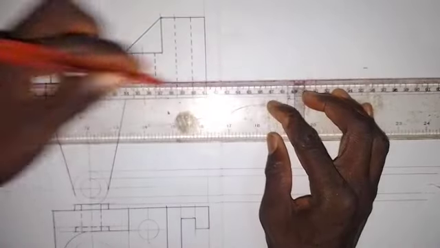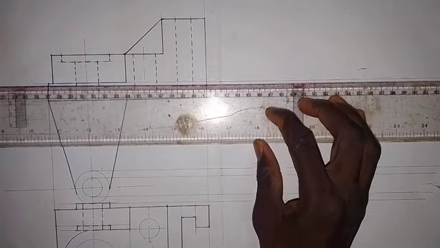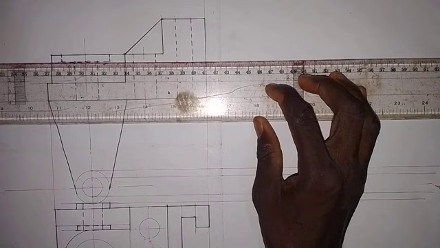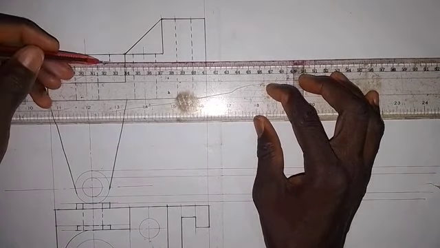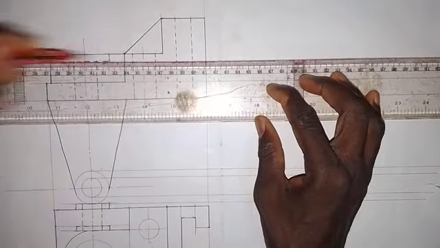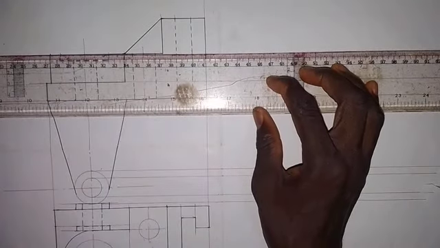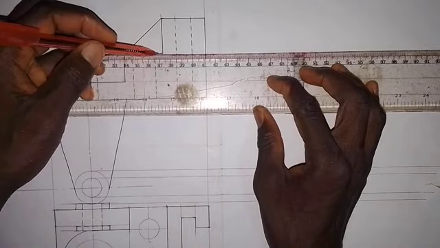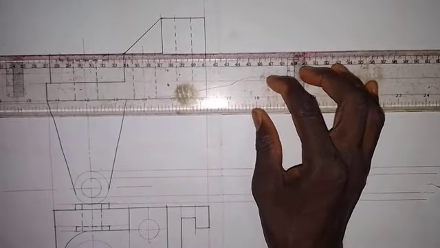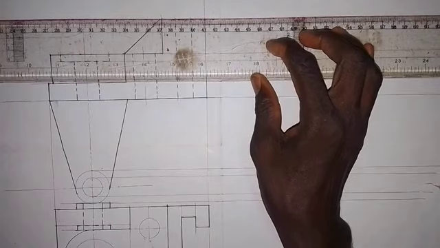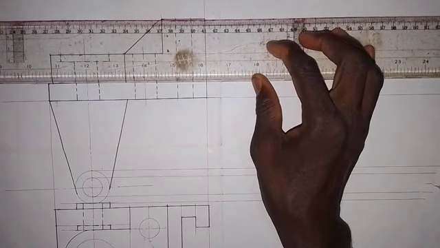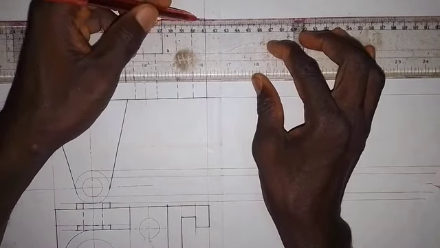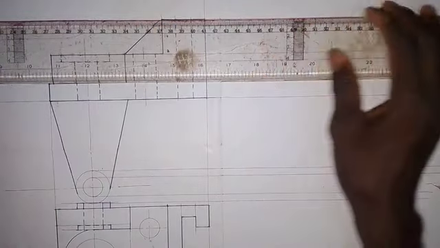Okay, these views are being drawn in first angle orthographic projection. Also at this point I will draw a horizontal line to the right side, and coming to this point I will also draw a horizontal line from this point here. And then the last one is this, so here I will also draw a horizontal line to this side. Okay, so this makes the work easy for us.